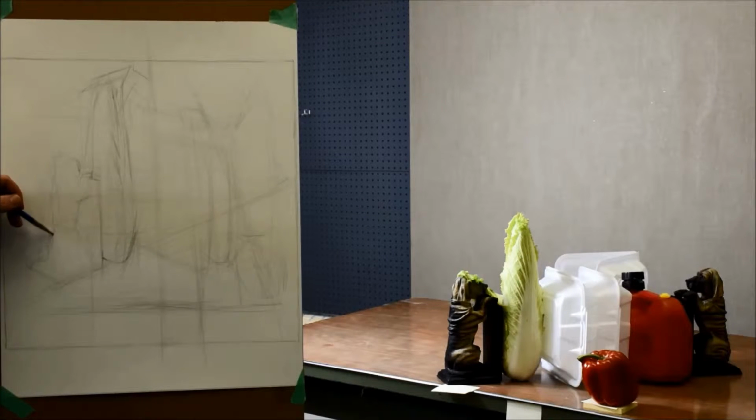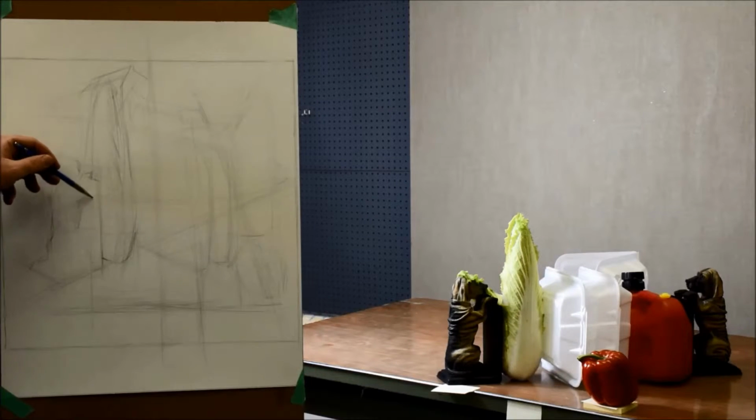Then you have weak form. Then you have a bad premise for a drawing. Then you have ill-conceived design. You chose or framed an obscure or confusing point of view.